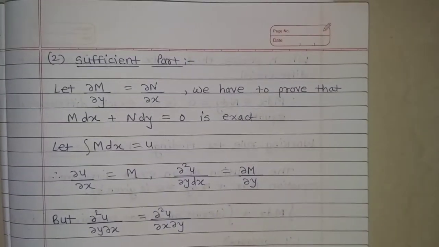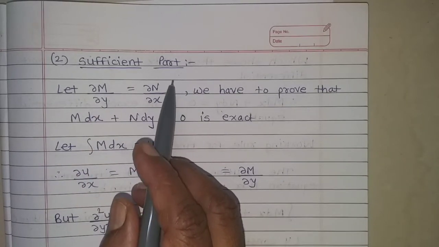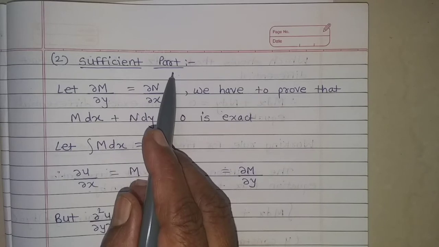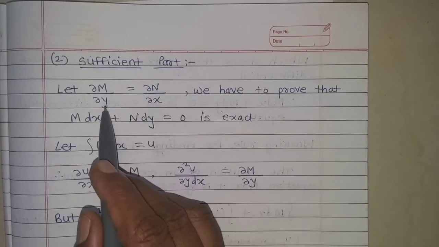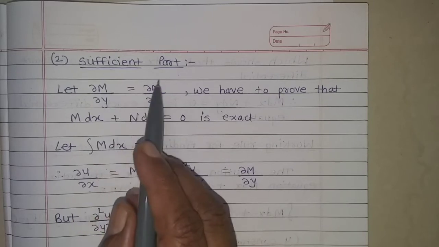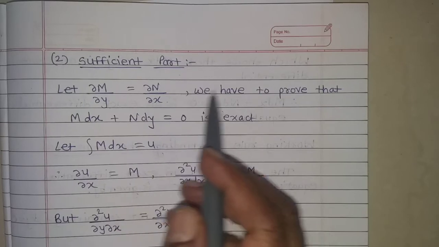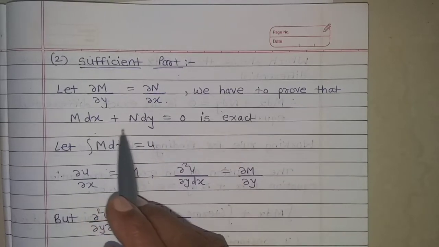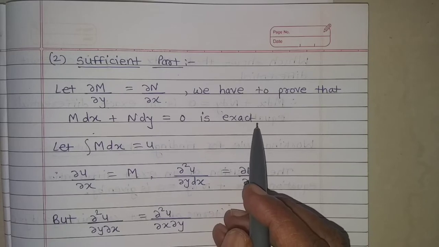Now we consider the proof of the sufficient part. In this part, we assume that ∂M/∂y = ∂N/∂x, and we have to prove that M dx + N dy = 0 is an exact differential equation.